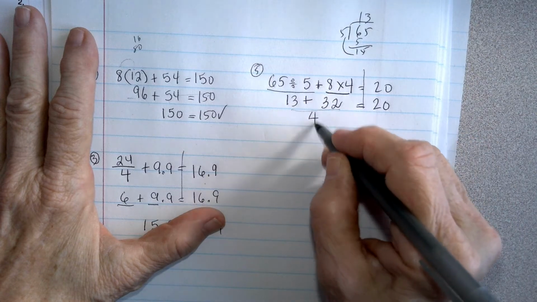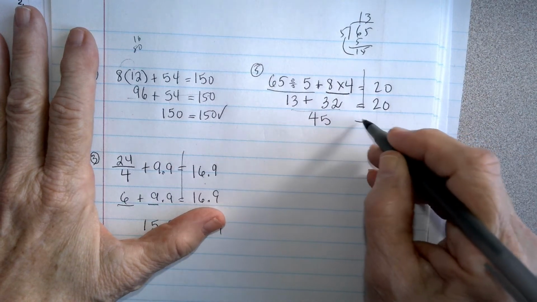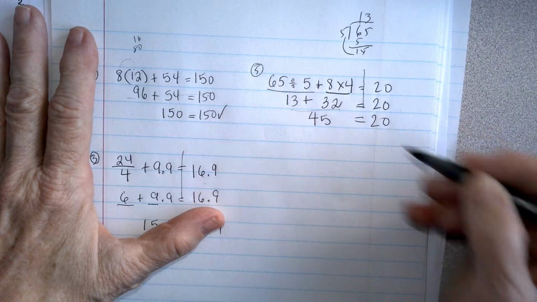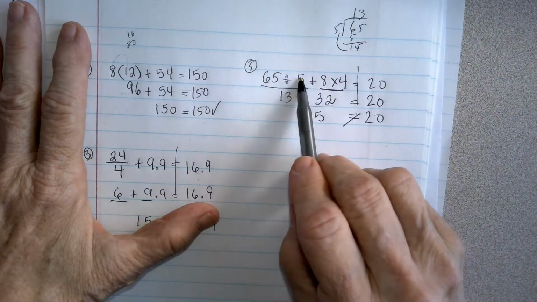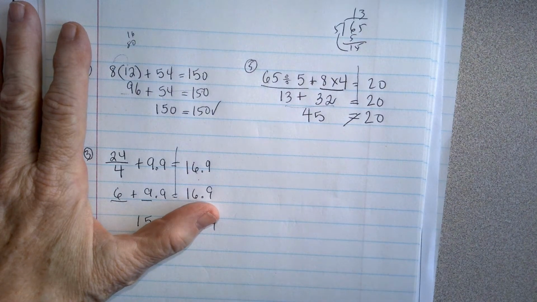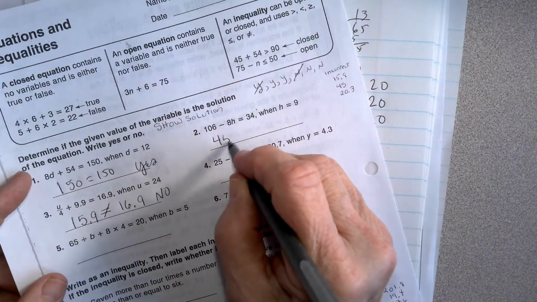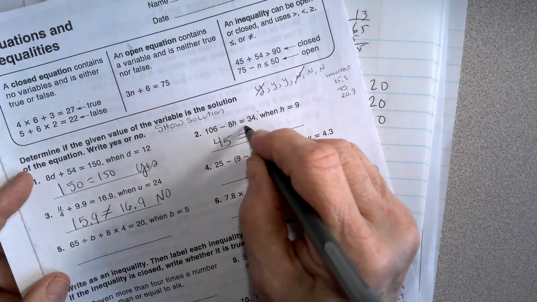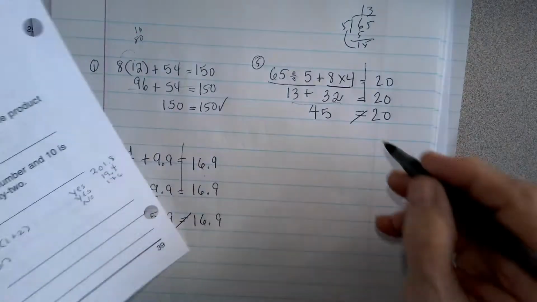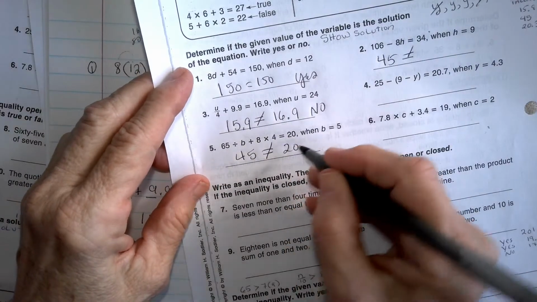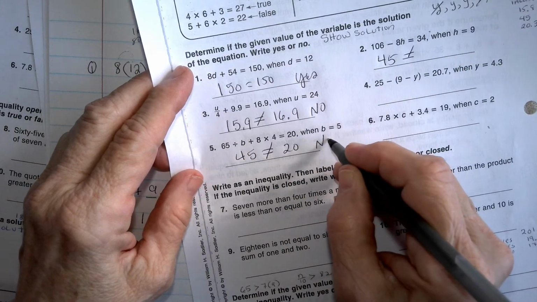then on this one, this is going to be 45. Okay, are those equal? No. So they are not equal, therefore that 5 does not satisfy that equation, or it's not a solution to that equation. So just put 45 does not, oh, I'm putting it on the wrong one. 45 does not equal 20, and therefore it is a no.